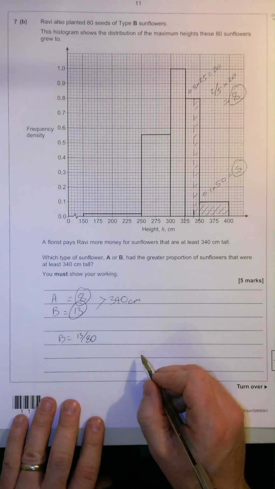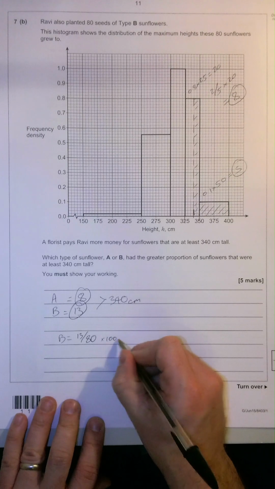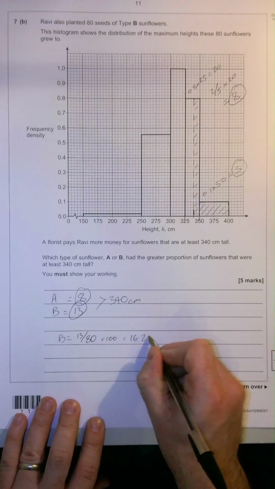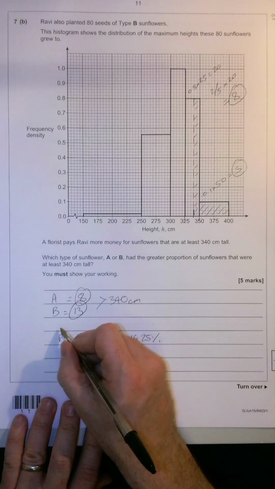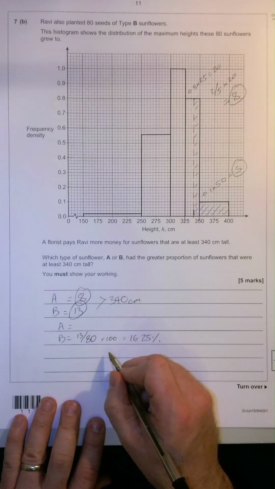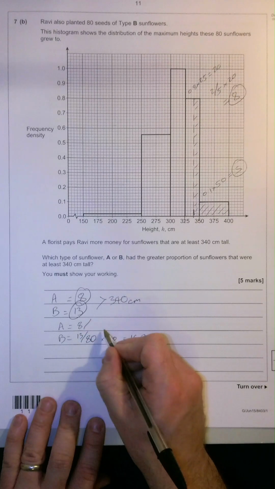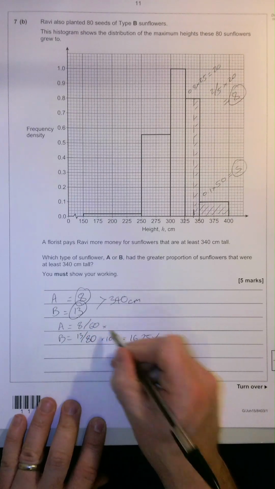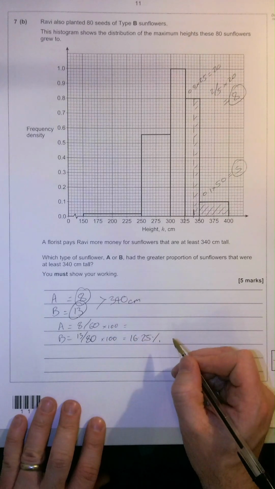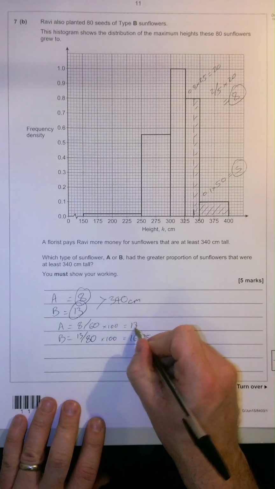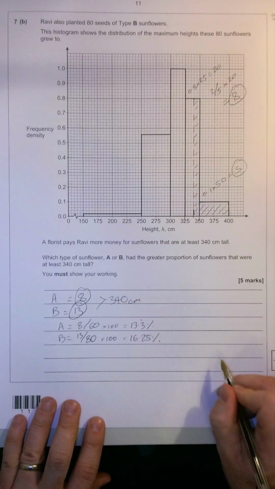It was 13 out of 80 times 100, that gives us 16.25. But if we look at type A, only 8, and only 60 seeds were planted. So 8 out of 60 times 100 would give us 13.3 recurring percent of seeds.